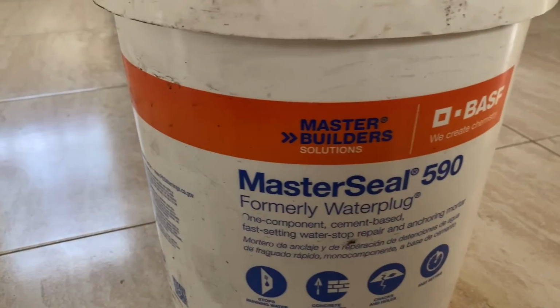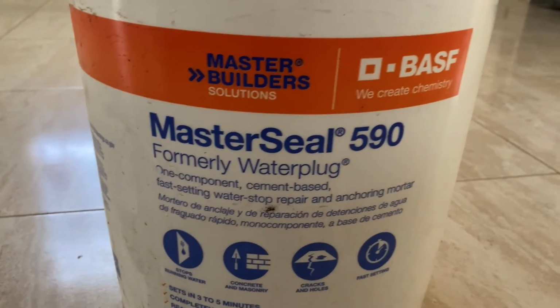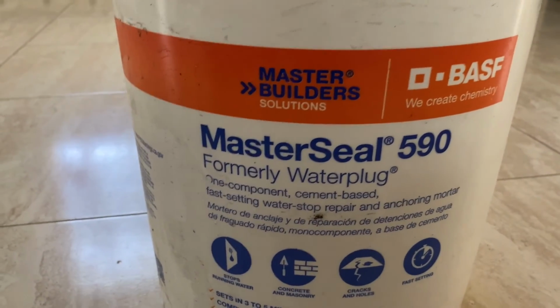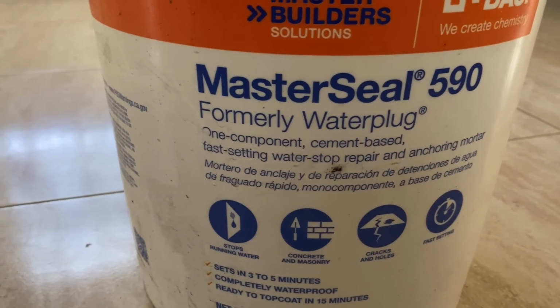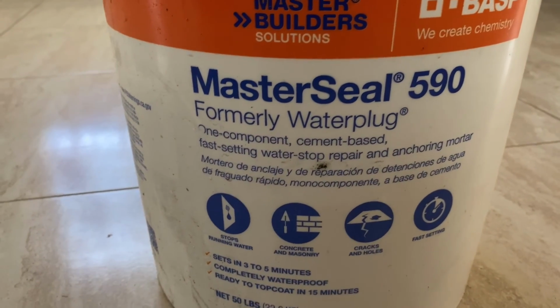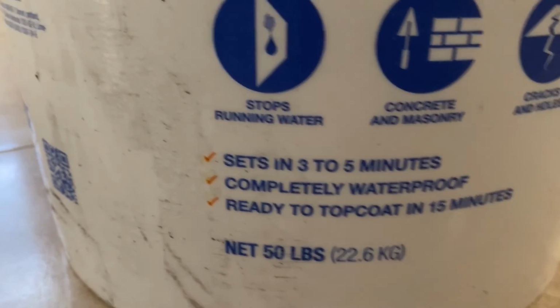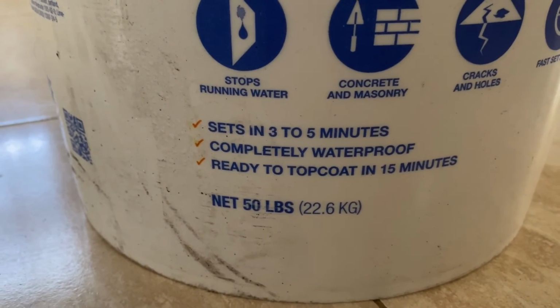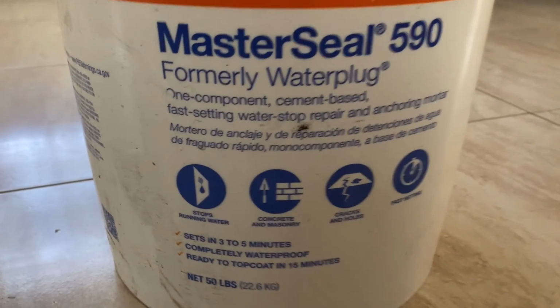Okay, so this is the product that I'm going to be using here. It's called MasterSeal 590, formerly Waterplug. It is a one component cement based fast setting water stop repair and anchoring mortar. So this is supposed to be, as you can see, sets in 3 to 5 minutes, completely waterproof, ready to top coat in 15 minutes. It's supposed to be the bee's knees.